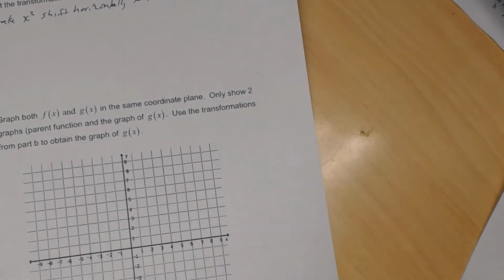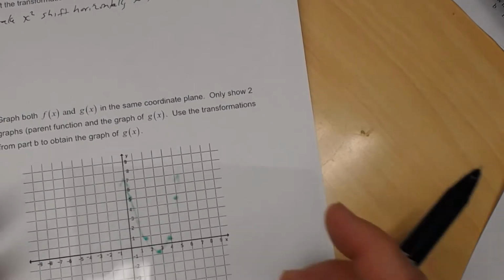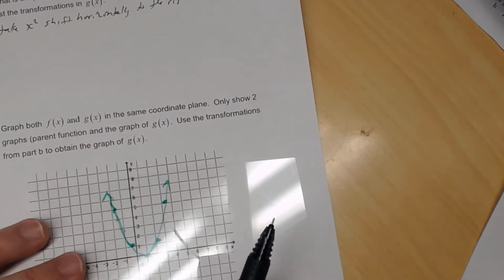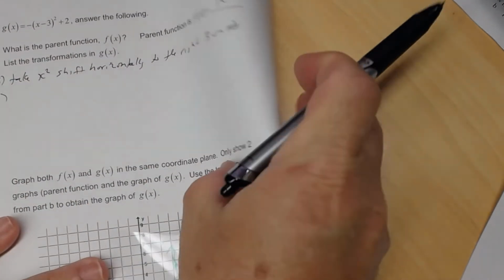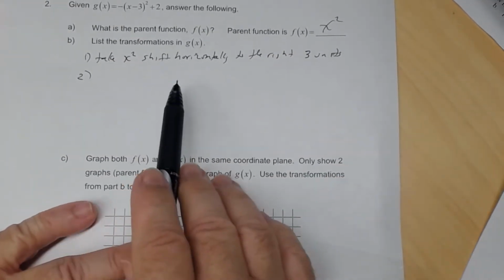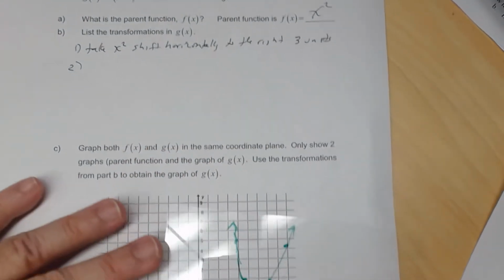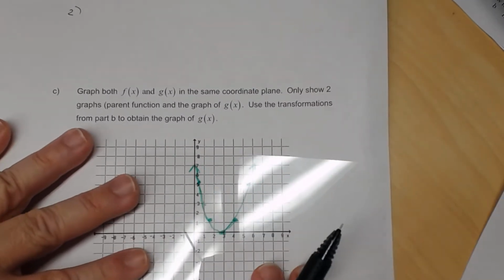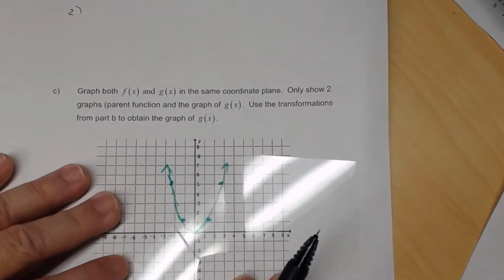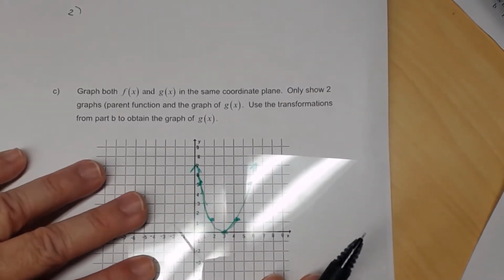Basically, it says I take x squared and I shift it horizontally to the right 3 units. So that's my parent function, 1, 2, 3.